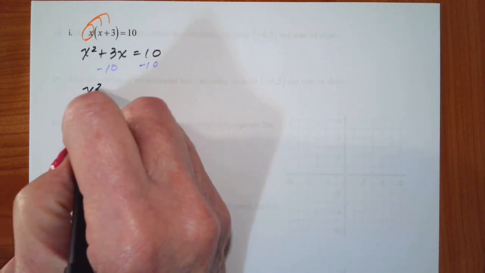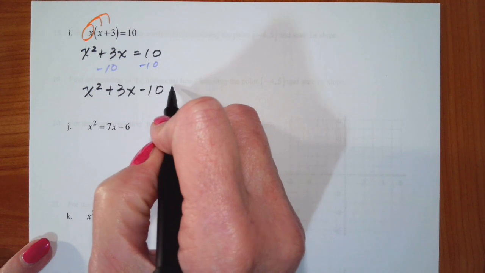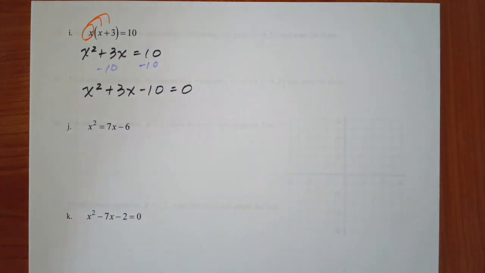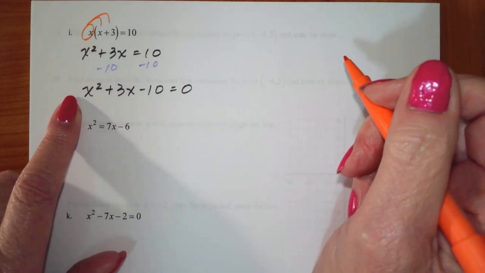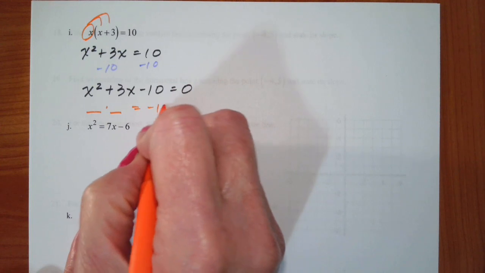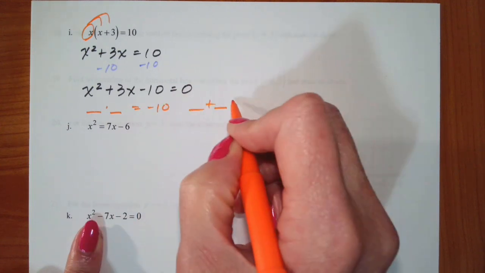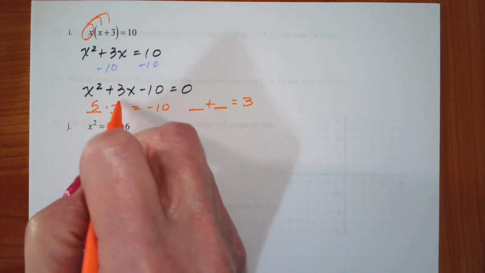That gives me x squared plus 3x minus 10 is equal to 0. Okay, leading coefficient is 1, so I'm looking for two numbers whose product is -10 and whose sum is 3. They are 5 and -2.